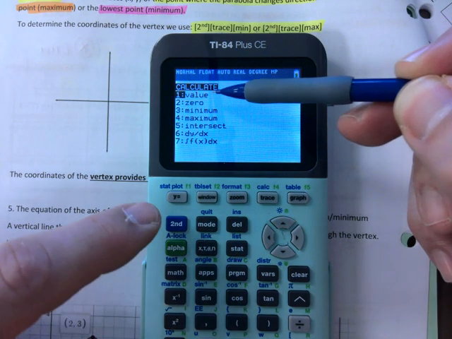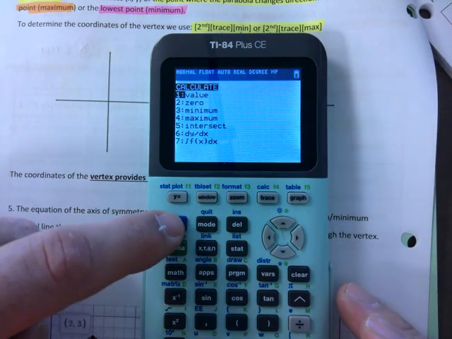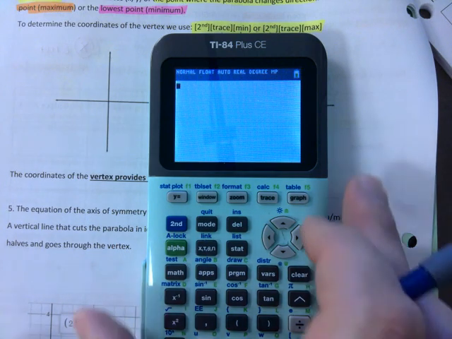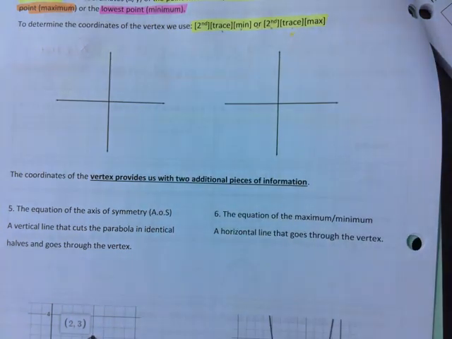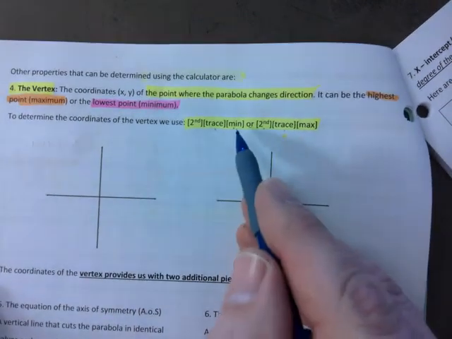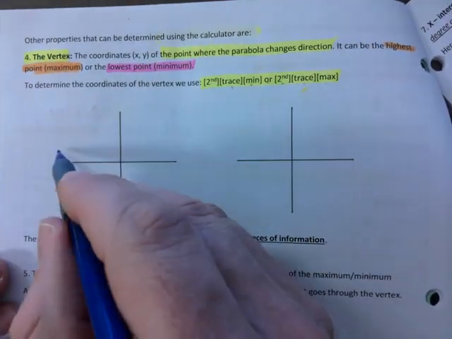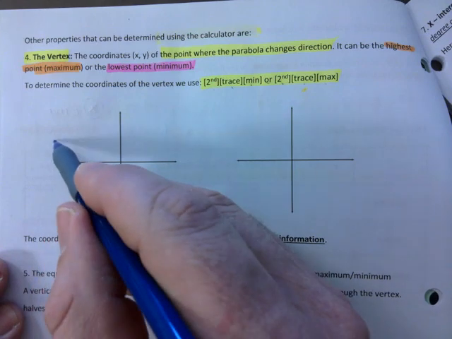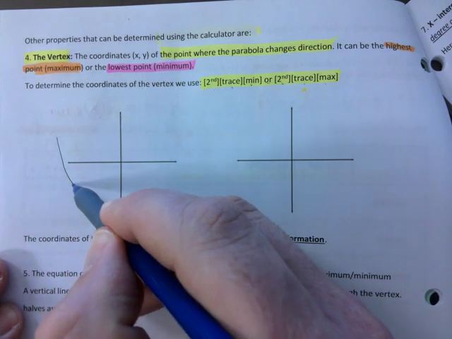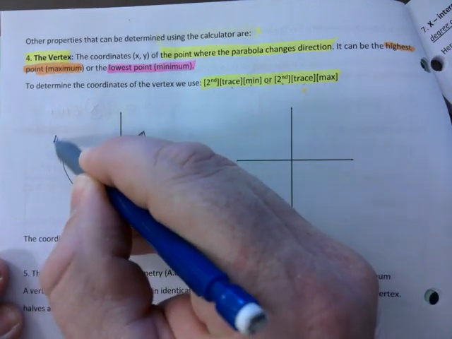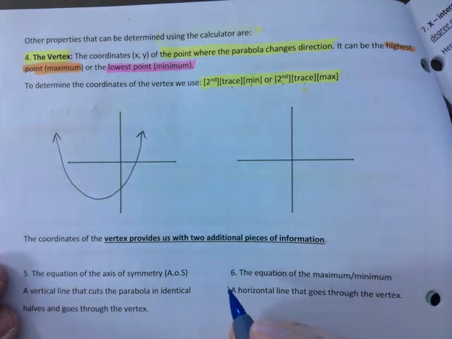Some students get stuck and they're like, I don't know how to get out of whatever I'm in. Second mode, you quit and go back to the home screen. So that's what I mean with min or max. If you notice a parabola, it looks like this. Watch what I'm doing here. I'm just going to graph it. It doesn't have to be exactly like I have it. Just try to make it look like this.